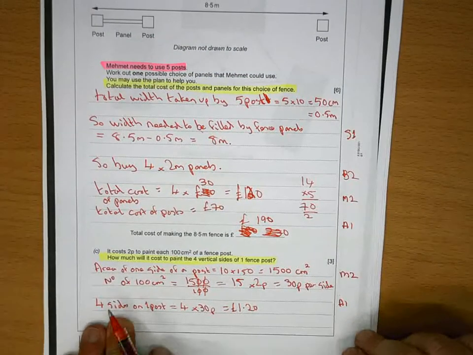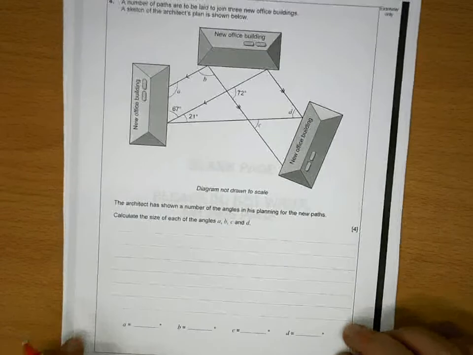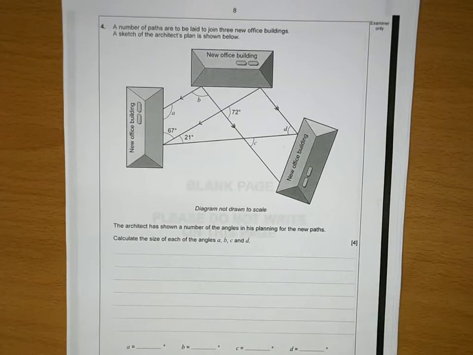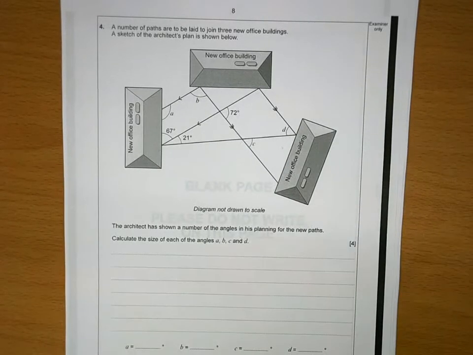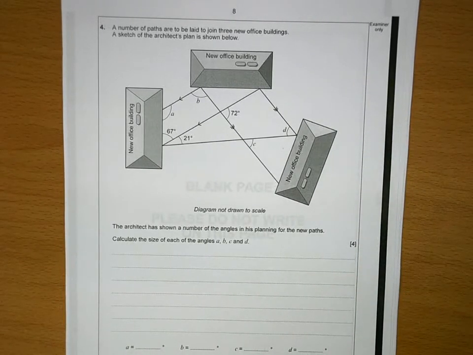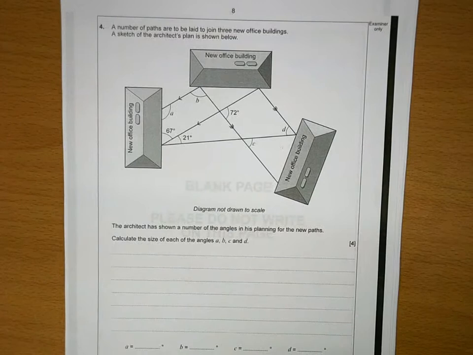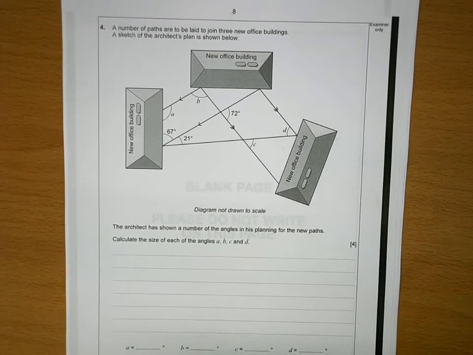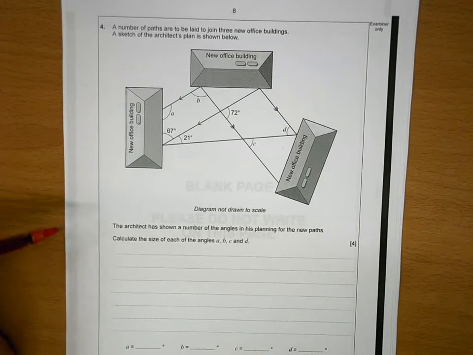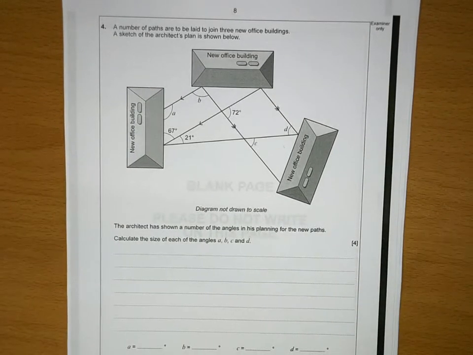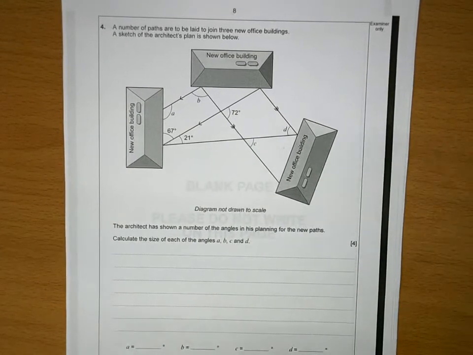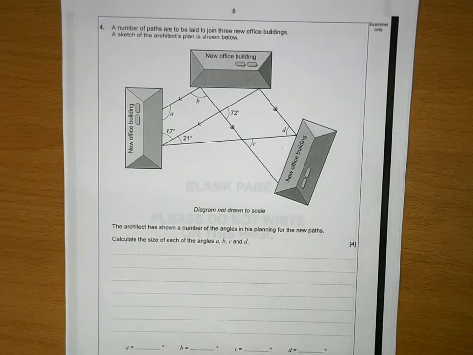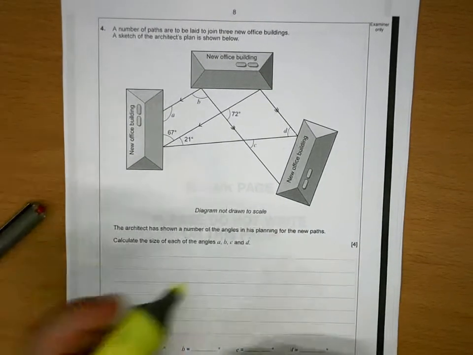Okay, so that's fence posts. Question 4, or a favourite of yours here, parallel lines. A number of paths are to be laid to show 3 new office buildings. A sketch of the architect's plan is shown below. The architect has shown a number of angles in his planning for the new paths. Calculate the size of each of the angles A, B, C and D.